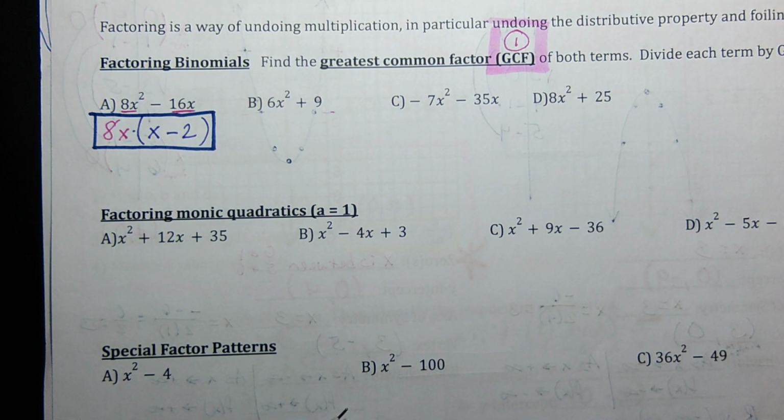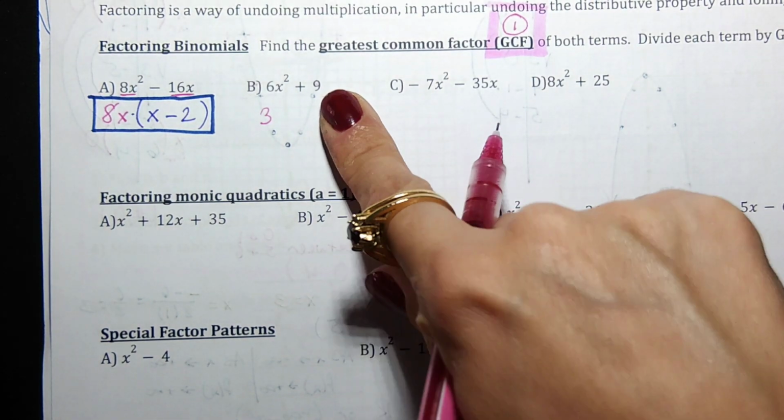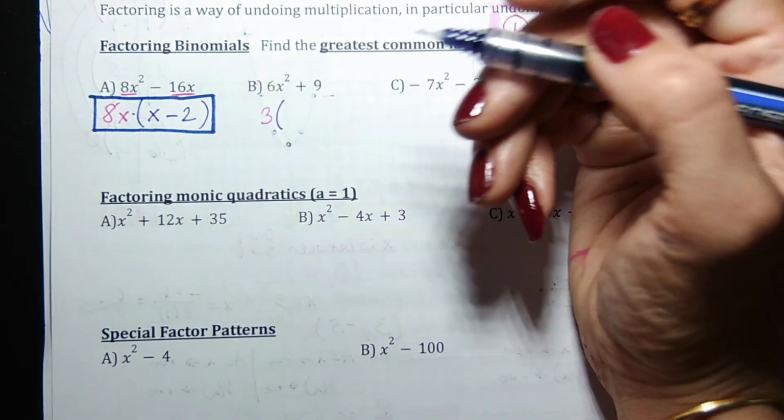And folks, let's just real quick take a look at B. Let's just do one more. What is the biggest number I can divide out of both of those? 3. Can I take an x out this time? No, because that 9 doesn't have an x to give away. So we can't divide an x out if there isn't one there to begin with.